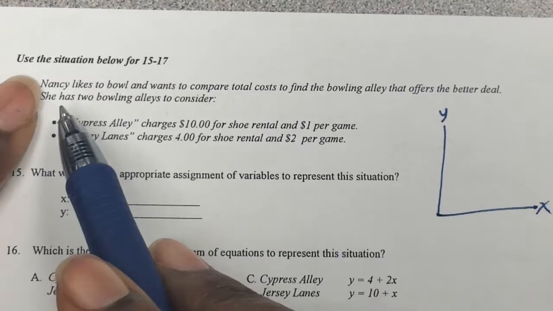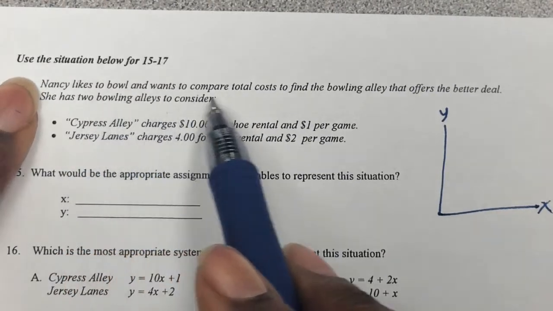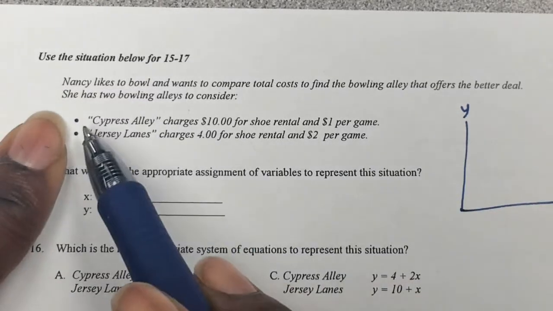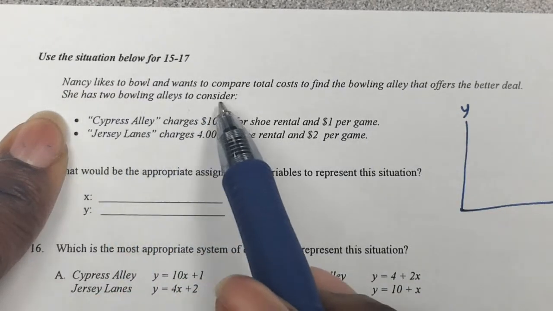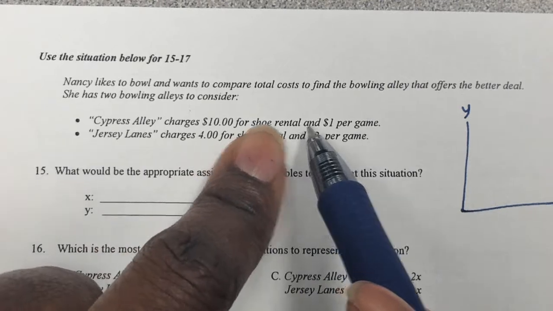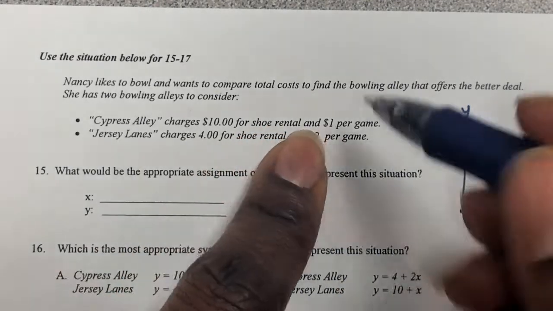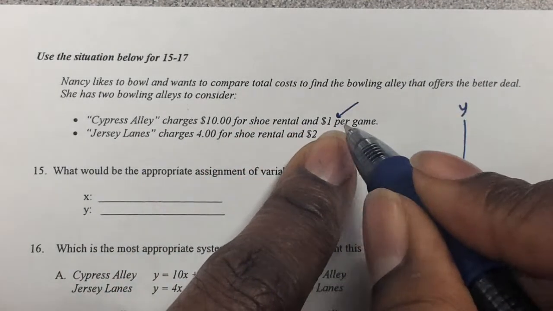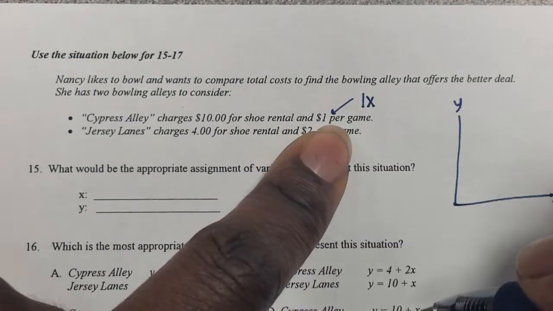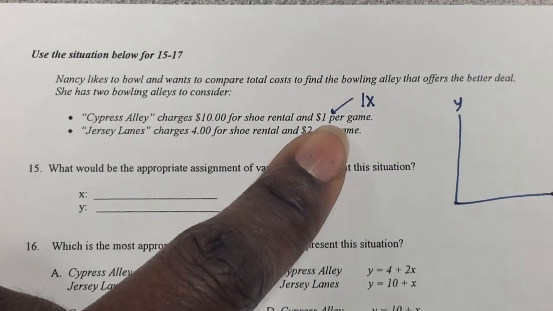Let's read it. Nancy likes to bowl and wants to compare the total cost to find the bowling alley that offers the better deal. She has 2 bowling alleys to consider. Cypress Alley charges $10 per shoe rental and $1 per game. Remember when we see the word per? How much is it per game? $1. $1 per game. So what is X representing?